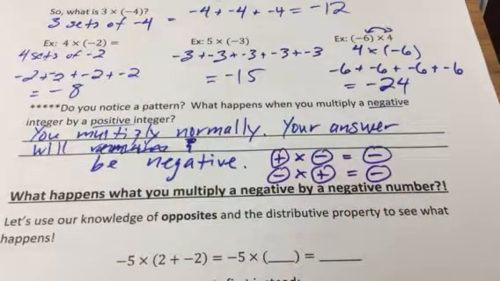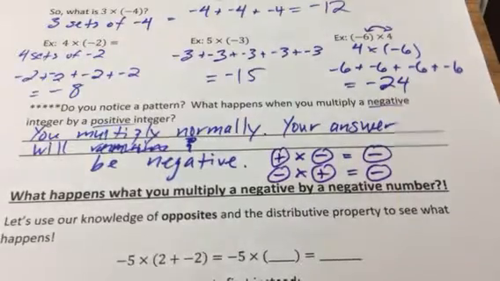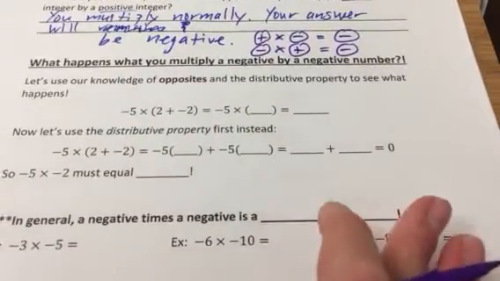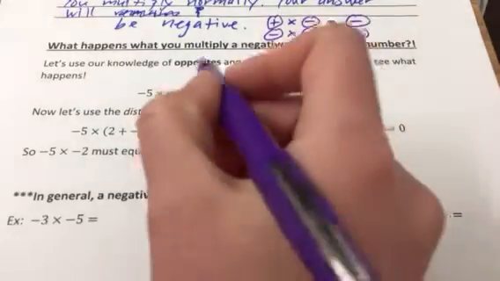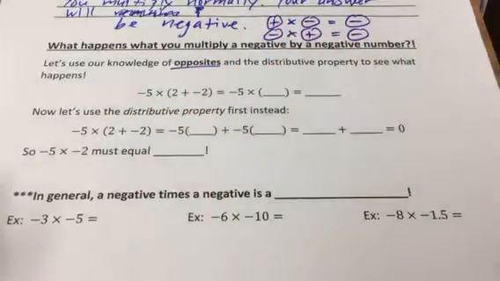Okay, let's start analyzing why, what happens with a negative times a negative. And we're going to use our knowledge of opposites. Now remember, what are opposites? Well, things like positive 5 and negative 5. Positive 100, negative 100. And we're going to use our knowledge of the distributive property to see what type of answer we get.